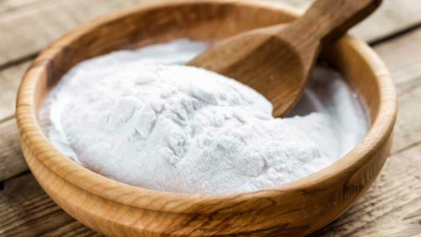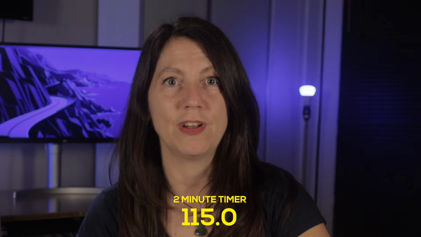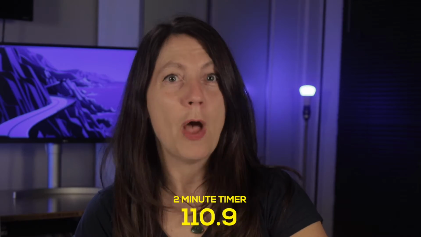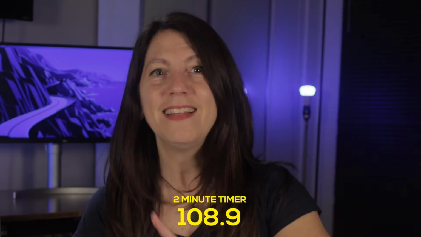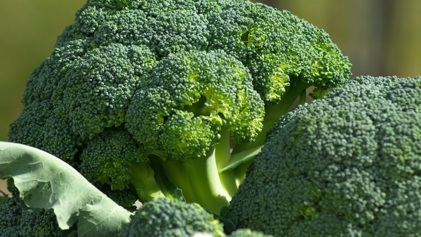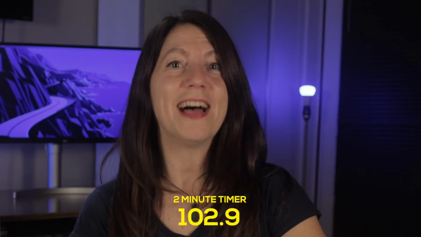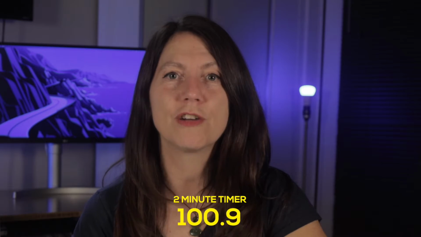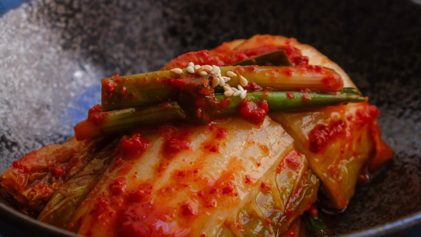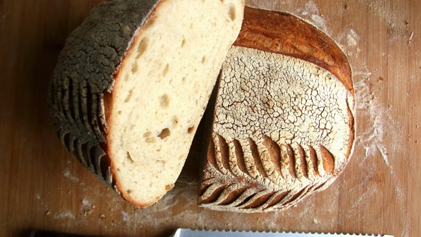Xanthan gum is formed through the natural fermentation of the bacterium called Xanthomonas campestris. What is that? It is the black stuff that grows on your broccoli if you leave it in the fridge too long. Does that sound gross? Well, a lot of what we eat comes from things that are created by the fermentation of various bacteria, like kimchi, sourdough bread. So it's all good.